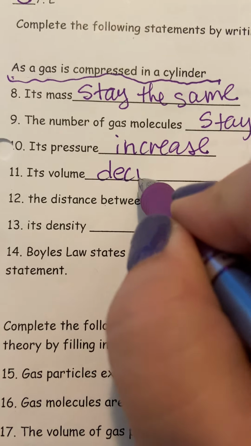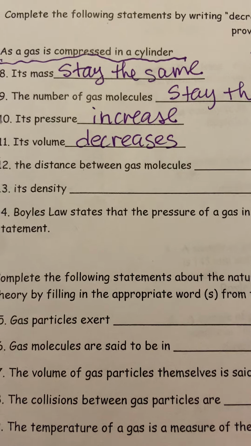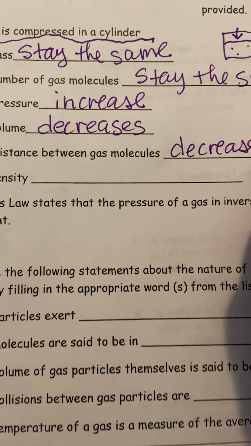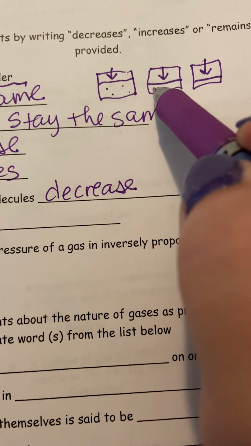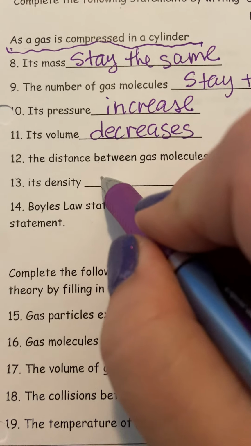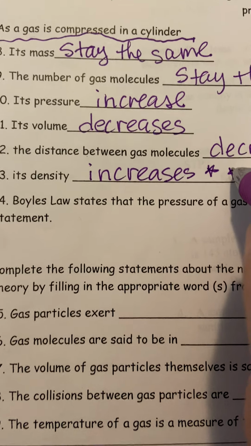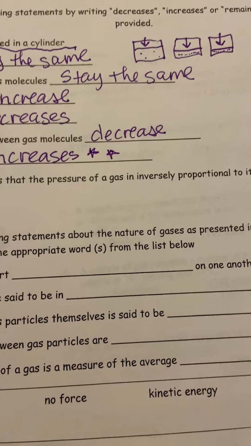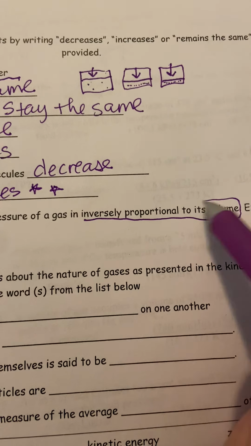Now, that doesn't mean we're losing mass. It just means that the gas molecules are closer together. So the distance between the gas molecules is going to decrease. Now the density, if you look at it, you'll see all those gas molecules are definitely more dense. So that is important. Boyle's law states that the pressure of a gas is inversely proportional to its volume. So I want you to definitely highlight that.